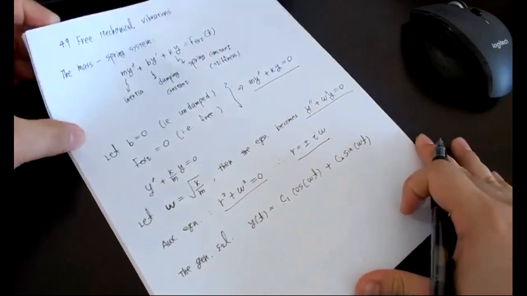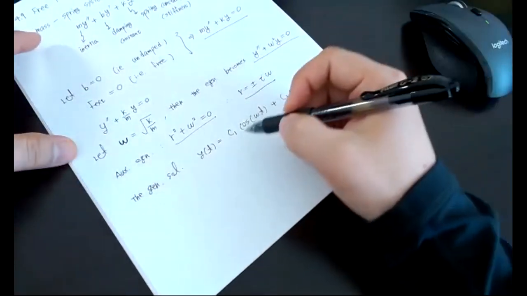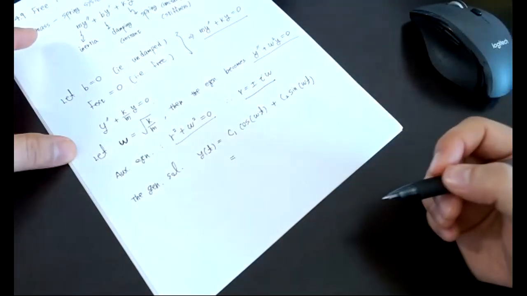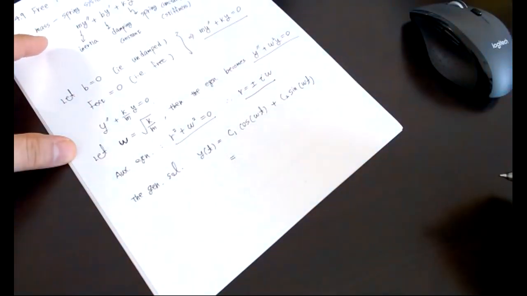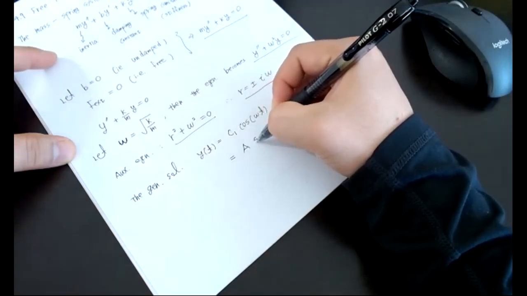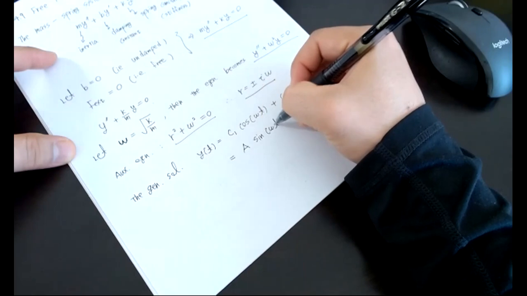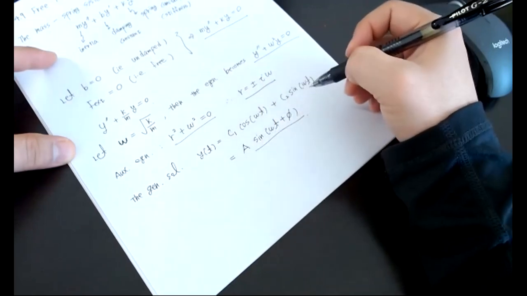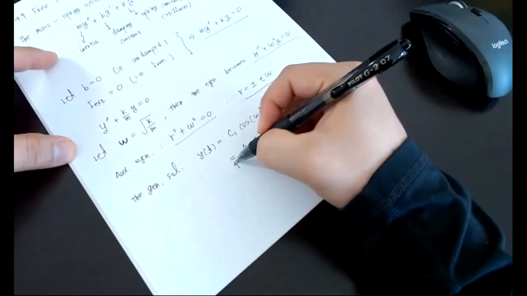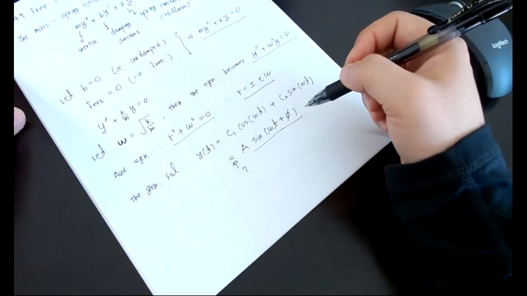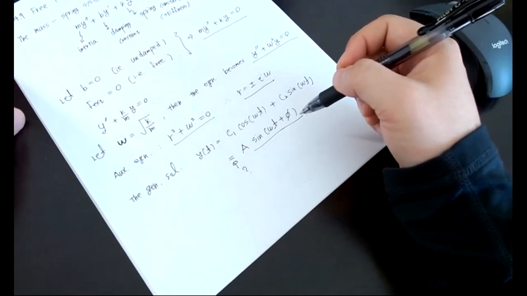Next, we're going to express this as one single sine term. We can express this as A times sine of omega t plus phi. How come? We have seen this expression in the online homework.